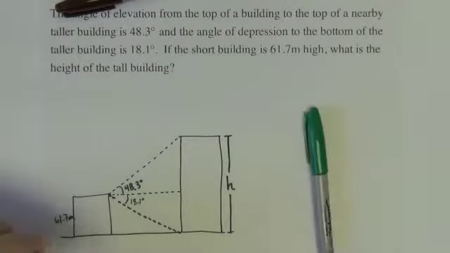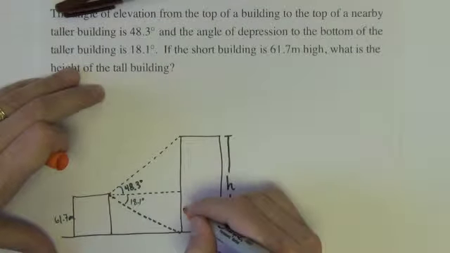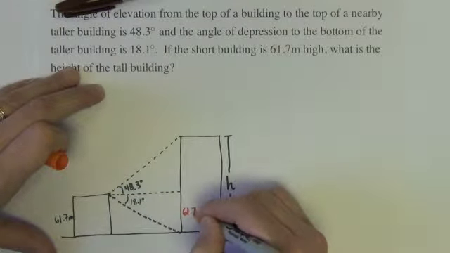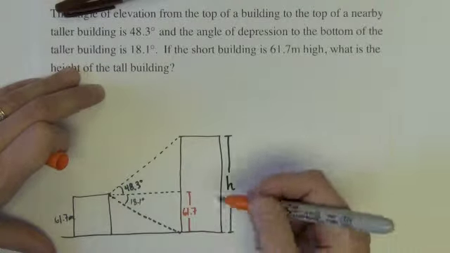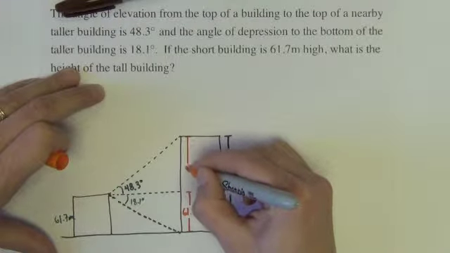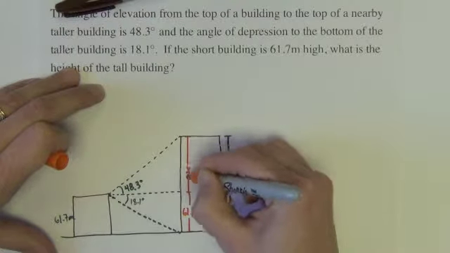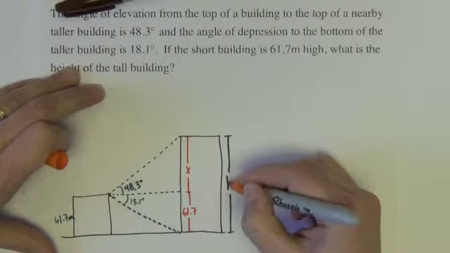Okay, well, we already know some of the height of the tall building. We know that this is 61.7 meters. Okay, so it seems to me that all we need to be able to find is this height, and then we can add it to 61.7 and we'll have the total height.